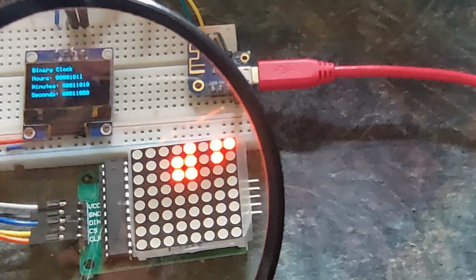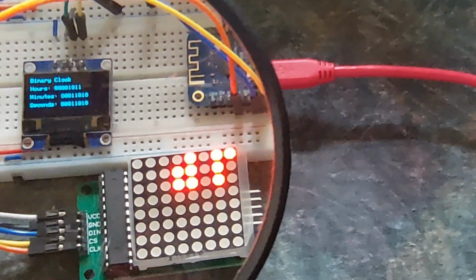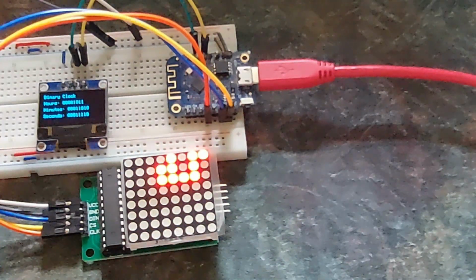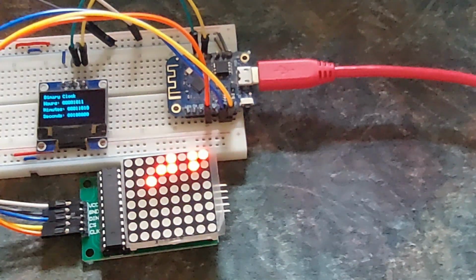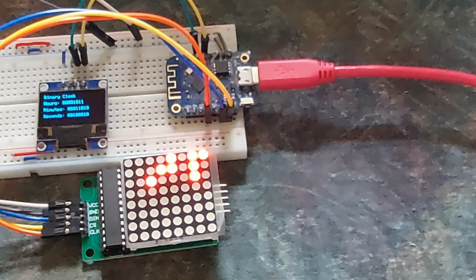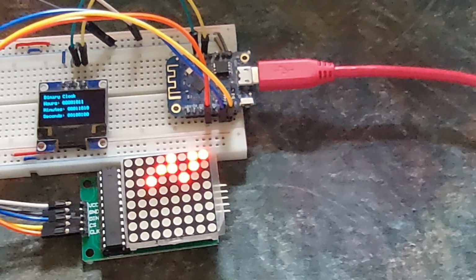Okay, guys, I think we covered pretty much everything with this. I think I'll do more projects with binary. I kind of like it.